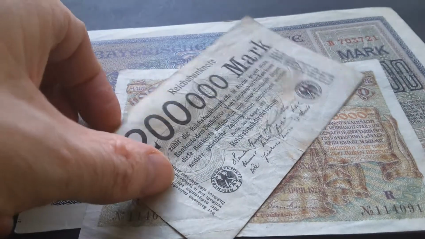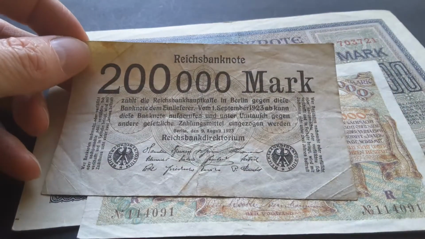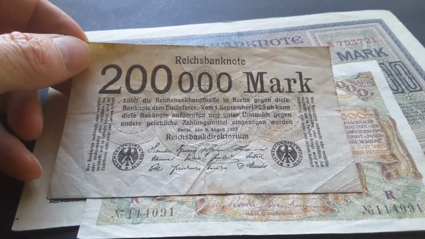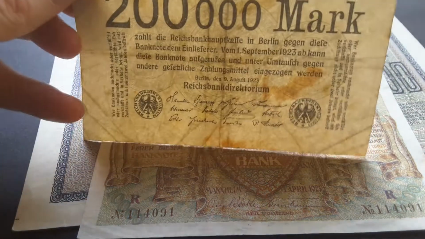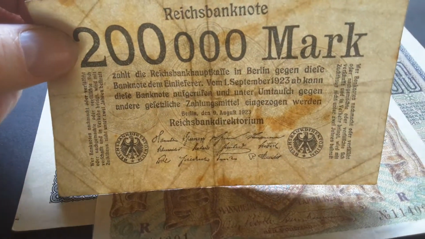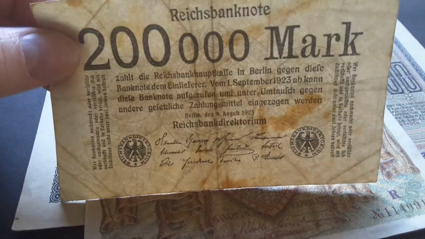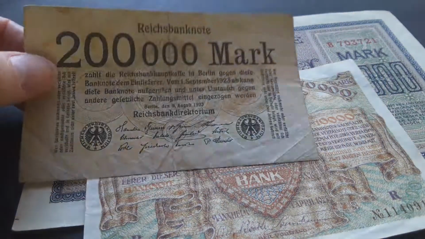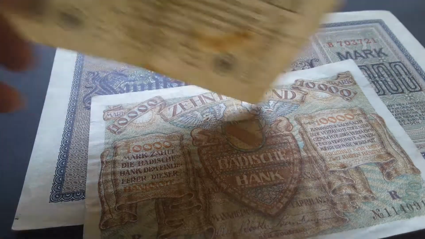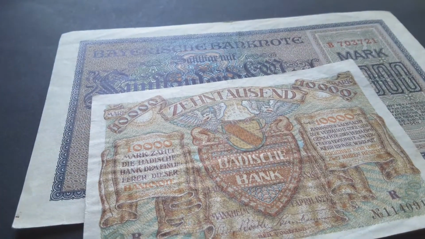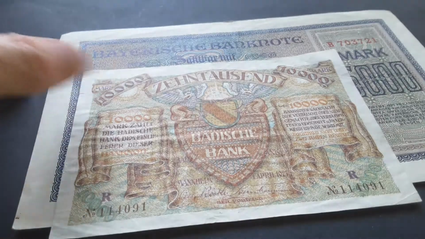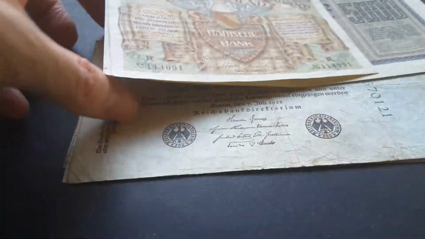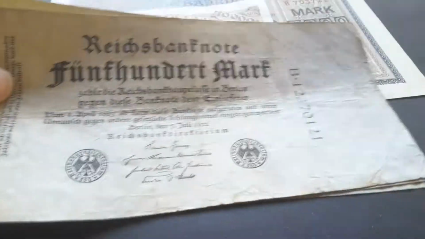And the next one is a 200,000 mark. It's August 1923, the same type of feature. But this one doesn't seem to have any watermark on it, because inflation reduced the value of this banknote so much that it just wasn't worth it. And it also allowed for quicker printing.